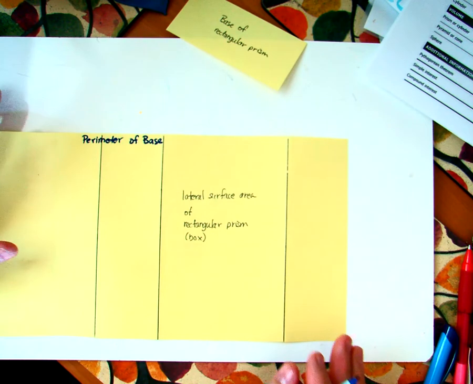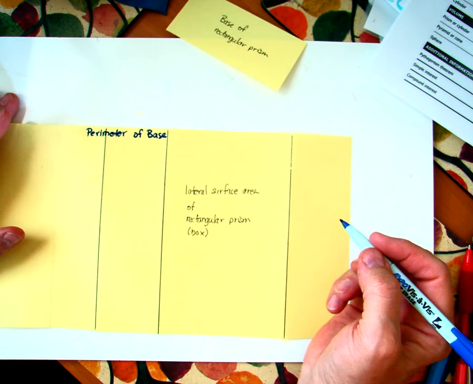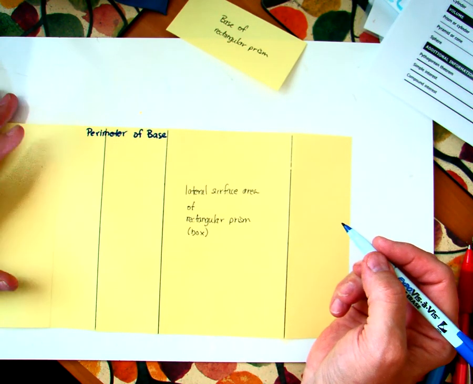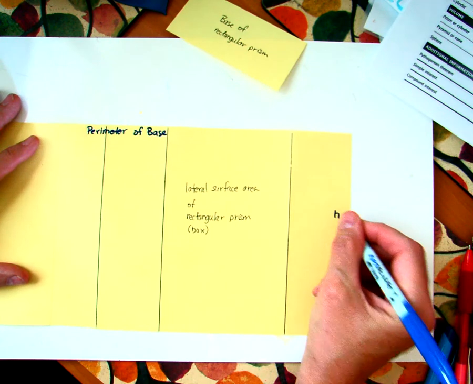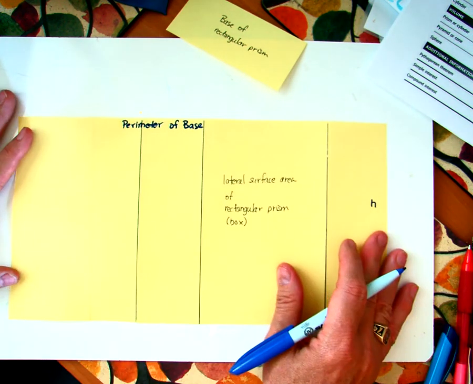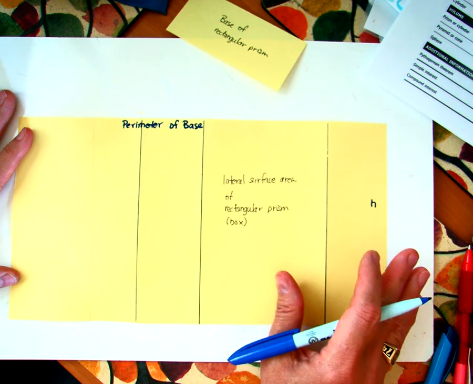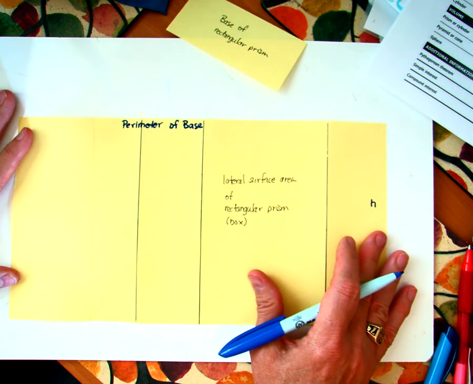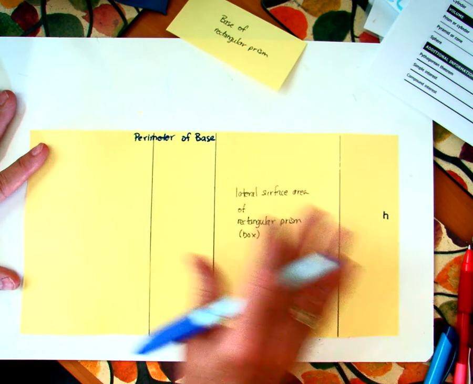Again, always between the two bases. Height is always between the bases, and it's always perpendicular. Okay, so the height or width of the rectangle. The width of the rectangle is the same as the height of the box.